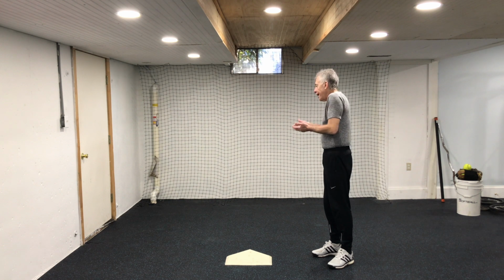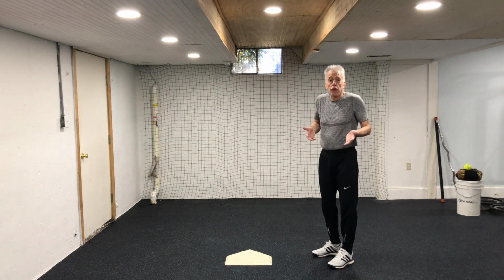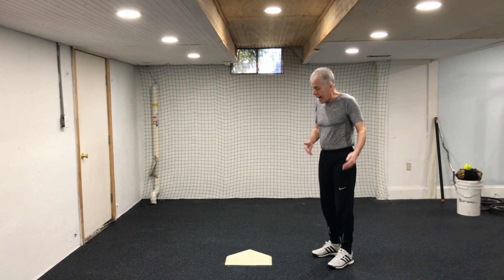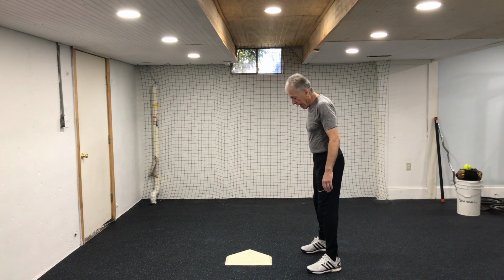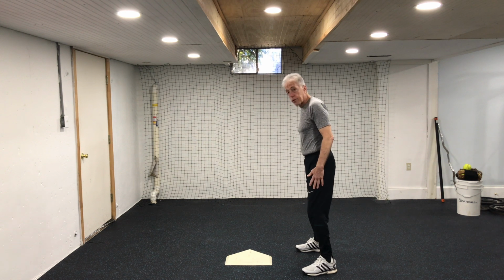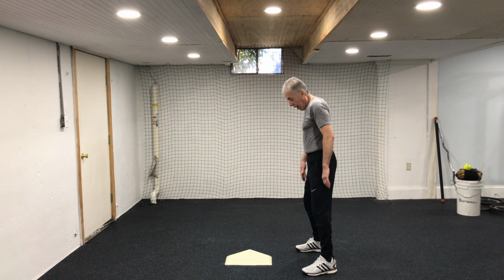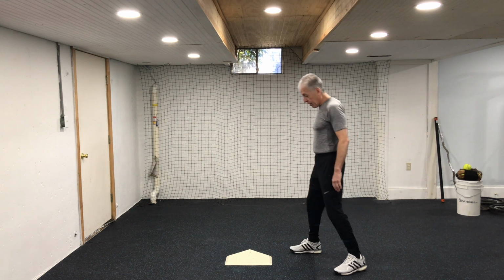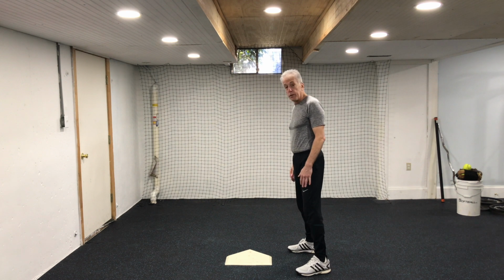I'm 5'5". I'm not the tallest. I don't have the longest arms and legs. And I step into the batter's box and I'm standing here, close to home plate. Okay? So, I can stand as far back as here as a hitter, and I can stand as close as here as a hitter.